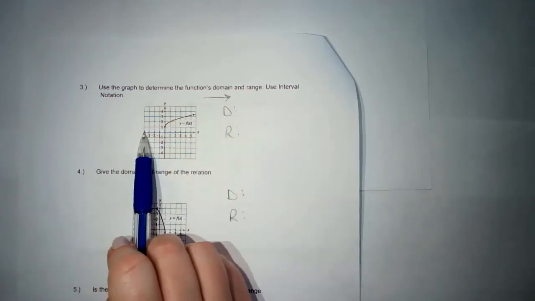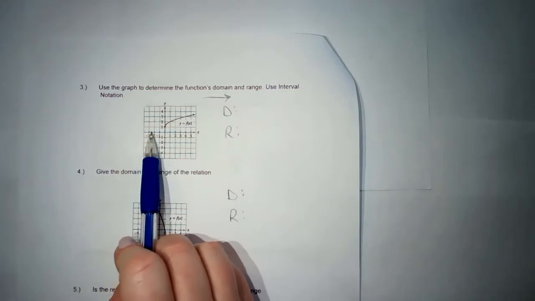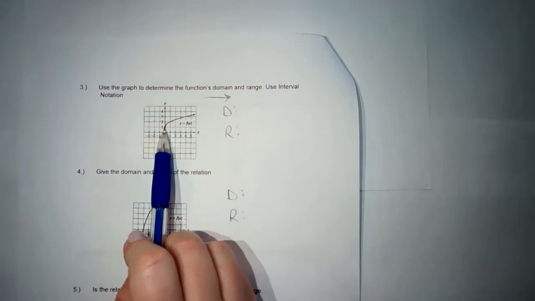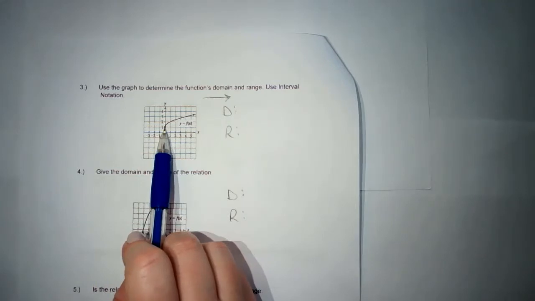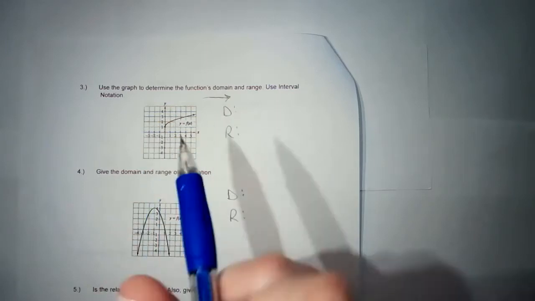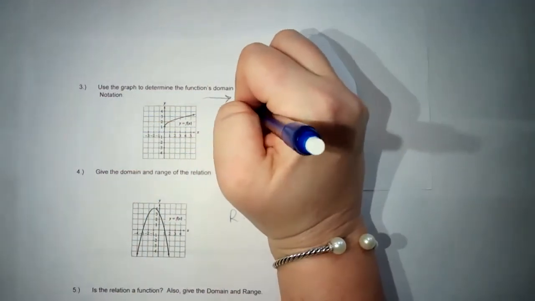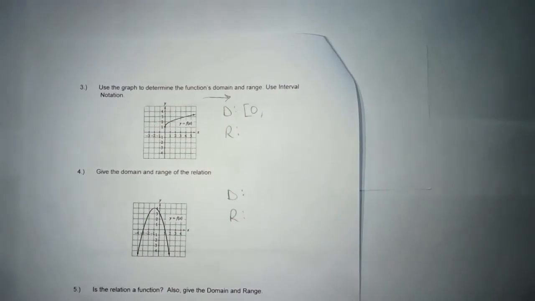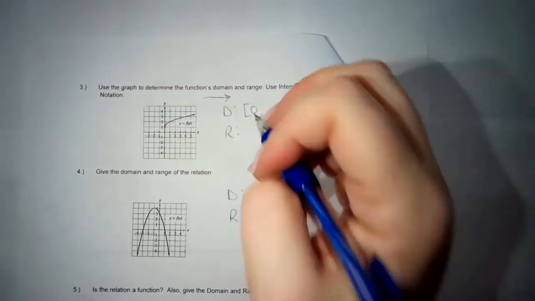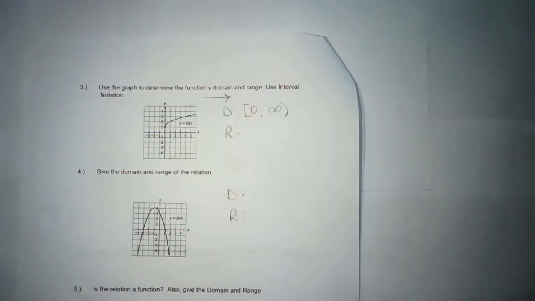So we're over here on the left, and I really don't encounter my graph until right here. But remember, a domain is an X value. So I'm not looking for 1, that's a Y value. What's the X value right here? 0. That's a number, so hard bracket. And then it goes all the way to infinity on the right, and that gets a parenthesis. There's your domain.